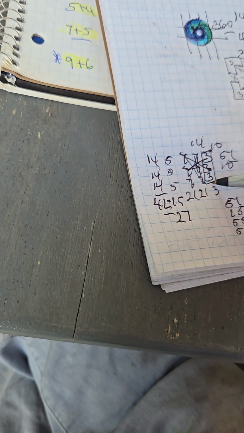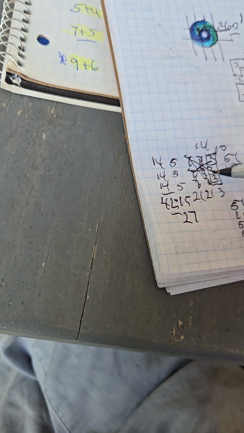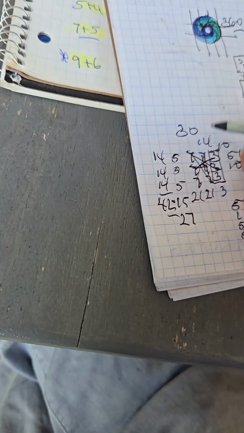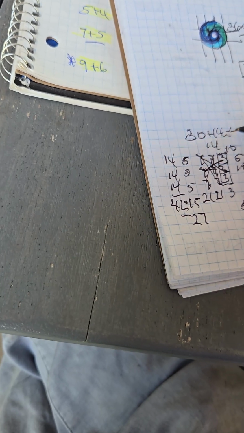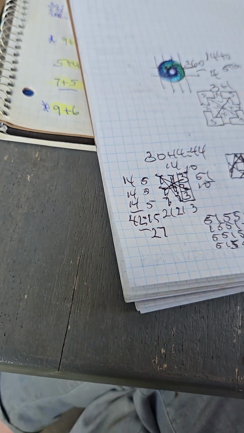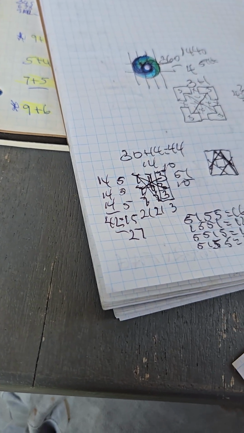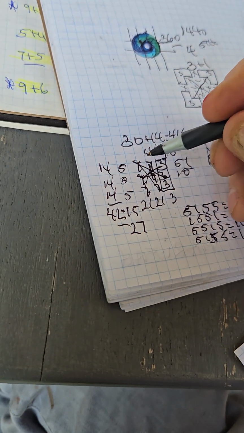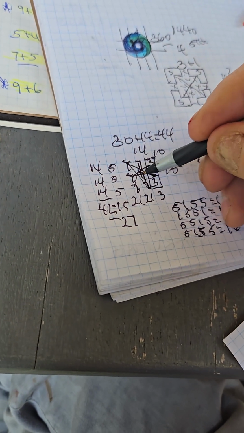7 and 3, 10. 7 and 3, 10. 7 and 3, 10. That's your 30. And then 7 and 7 is 14, equals 44. Why did I do it this way? I have to remember why I did it that way. Oh yes, it was this 7, 3, 7, 7. So I went 7, 3, 7, 7.